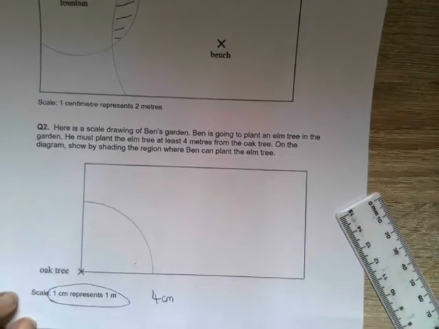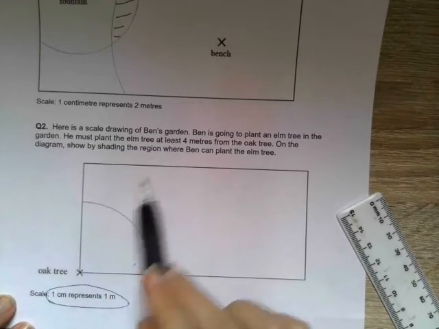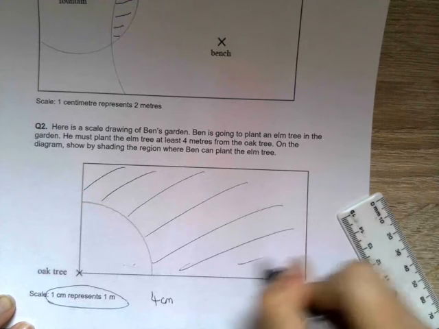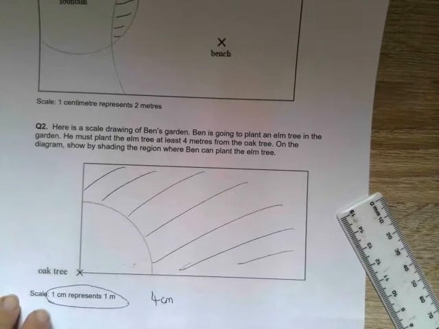And it needs to be at least 4 metres, so it needs to be outside of here because it needs to be more than 4, so it should be that region there.